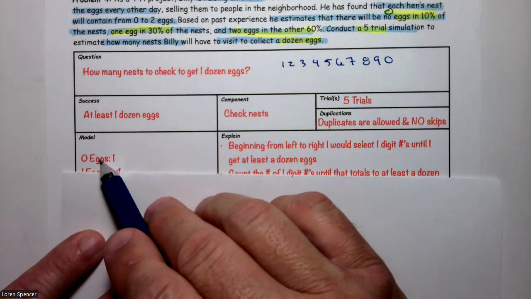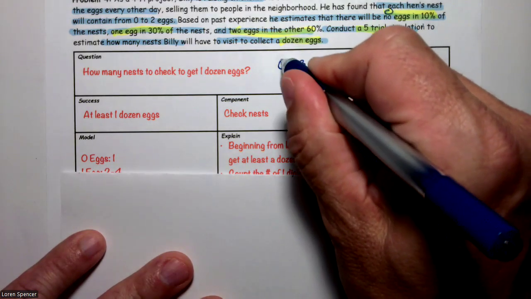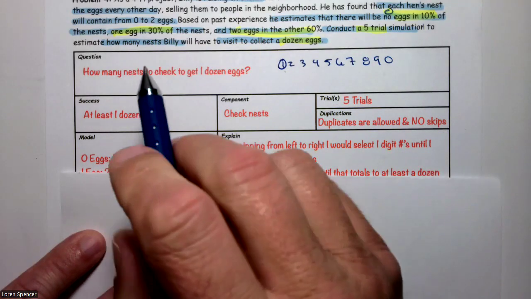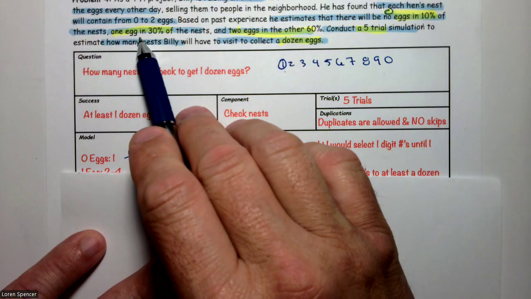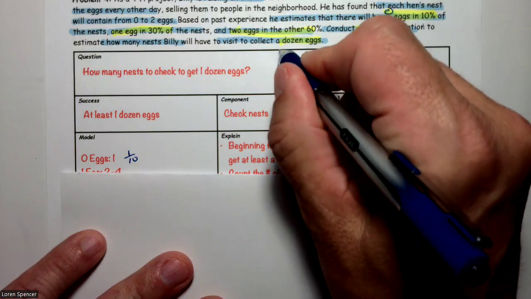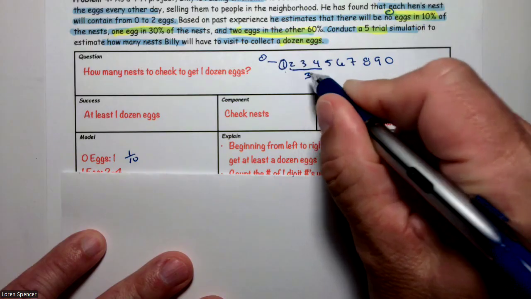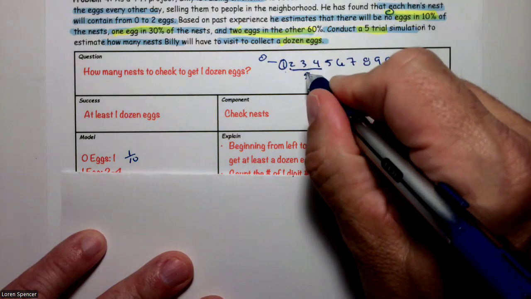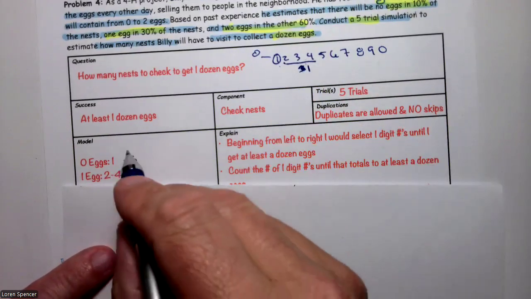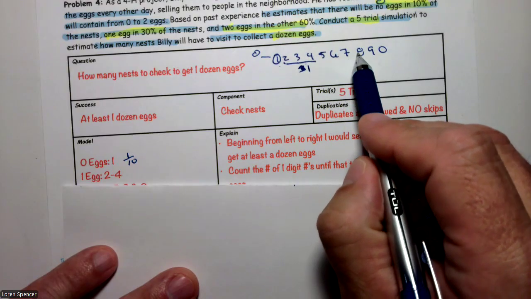So 0 eggs, well, that happens 10% of the time. Well, that can be a 1 because that's 1 out of 10. In this case, 1 egg in 30% of the nests. Well, that means I need 3. So this could be my 0. This could be my 1 egg because that happens 2, 3, 4. And then we have 60%, 5, 6, 7, 8, 9, 10.